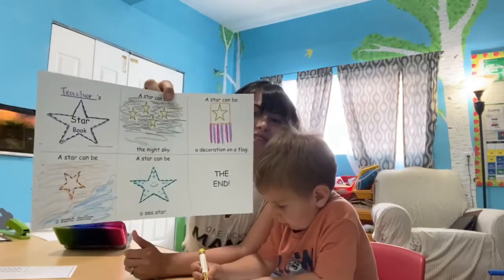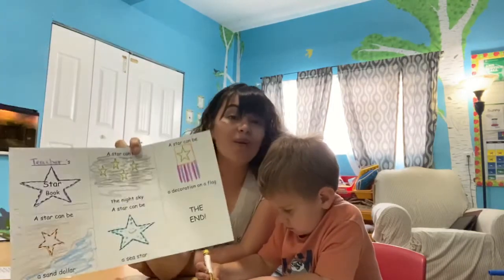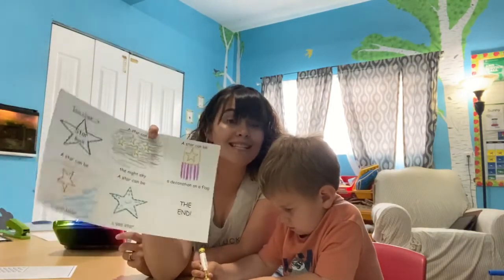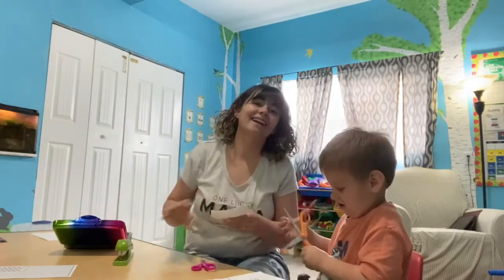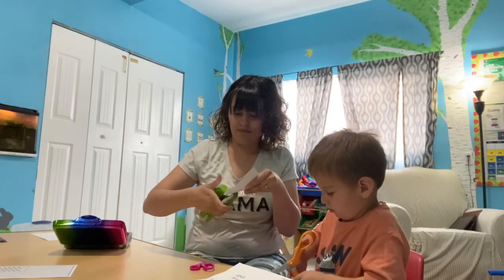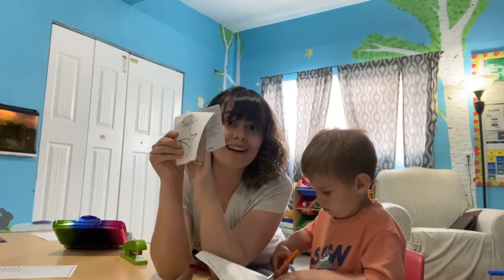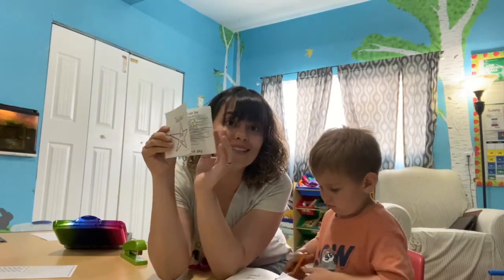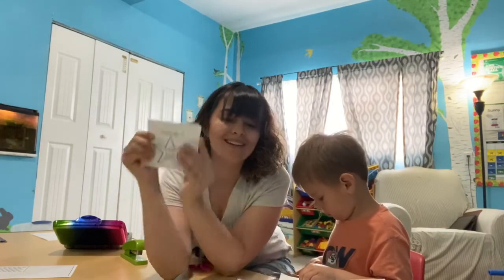How'd you guys do on your star book? Did you draw all of them? Do you see mine? Okay, what I want you to do now is cut out the pages because this is a book. Will you guys cut them all out now? Did you guys get your pages cut out? Now you can staple it or glue the edges to make it a book. And now you have a book. See? How awesome. All about stars. Wow. You guys are awesome.